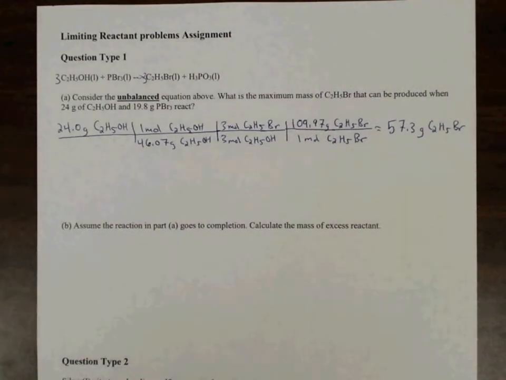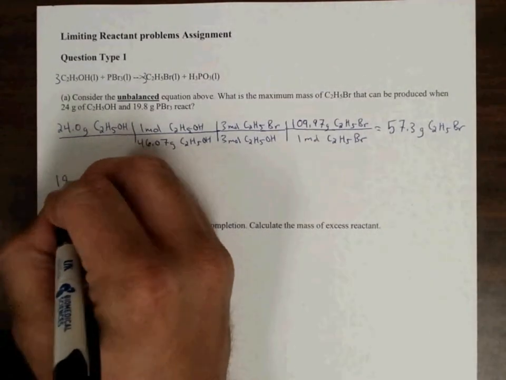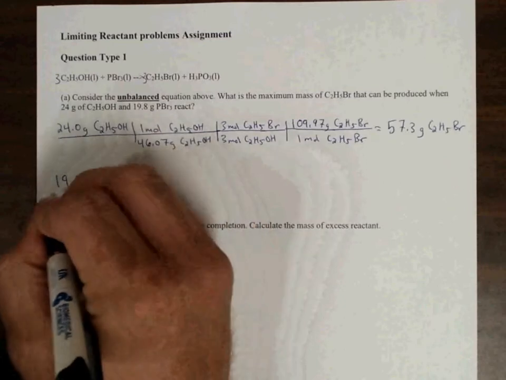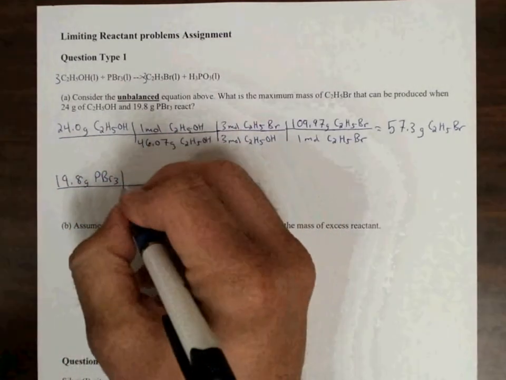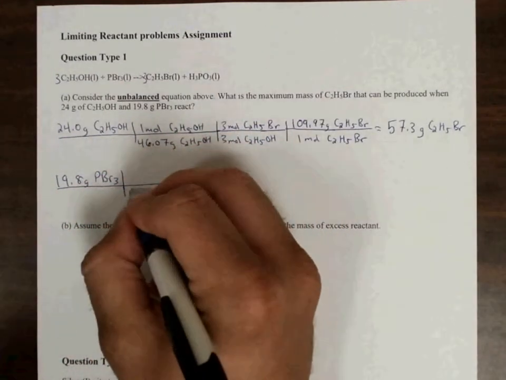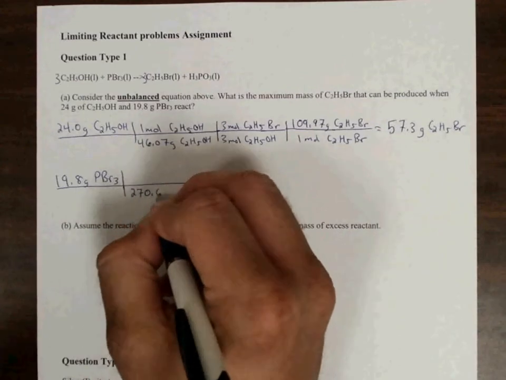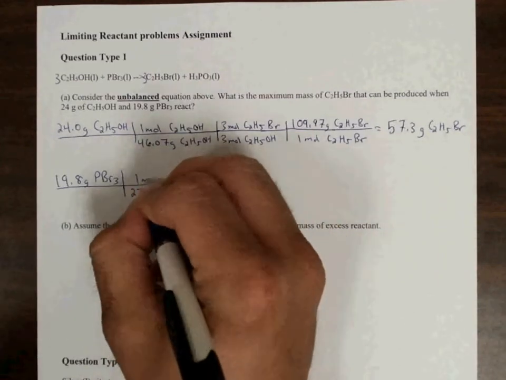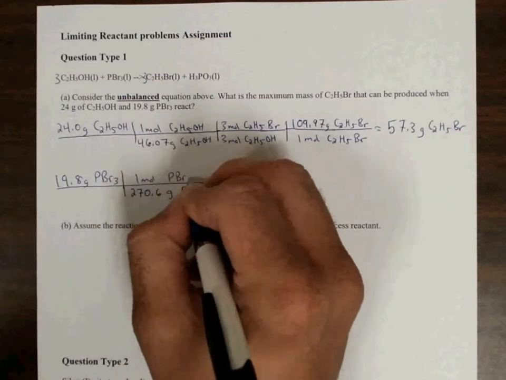Alright, so now we need to do this phosphorus tribromide. 19.8 grams of PBr3. The molar mass of PBr3 is 270.6 grams PBr3 per every 1 mole of PBr3.